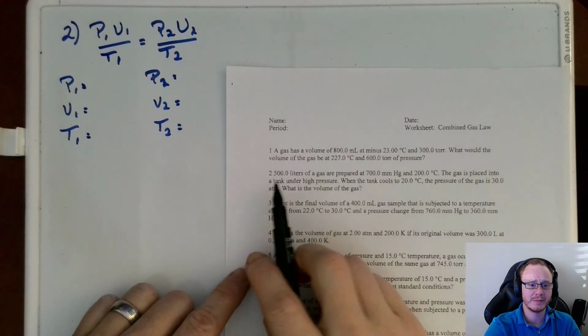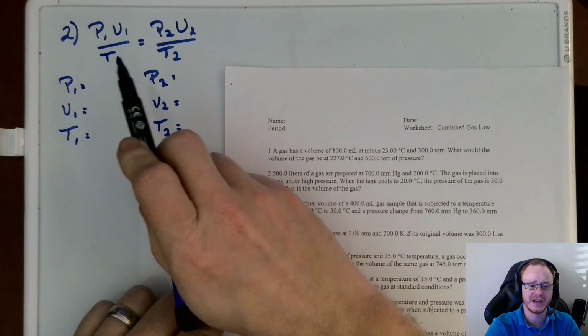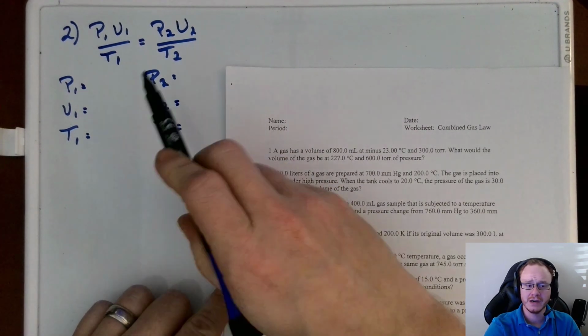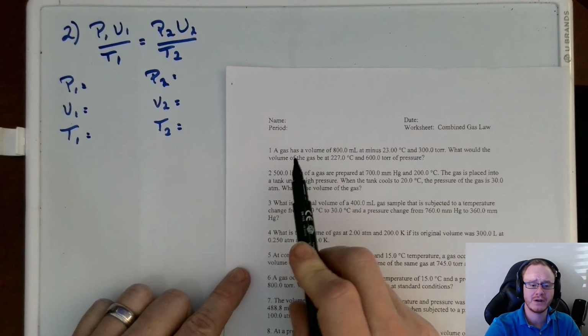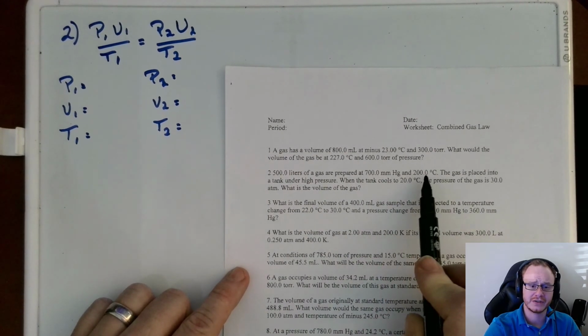In the second problem I'm going to be working with y'all today, problem number 2, I have the same setup. I have my combined gas law and all the variables listed. Once again, I don't need to see this part. I just need to see you plugging in the variables and then solving. Let's take a look at 2.